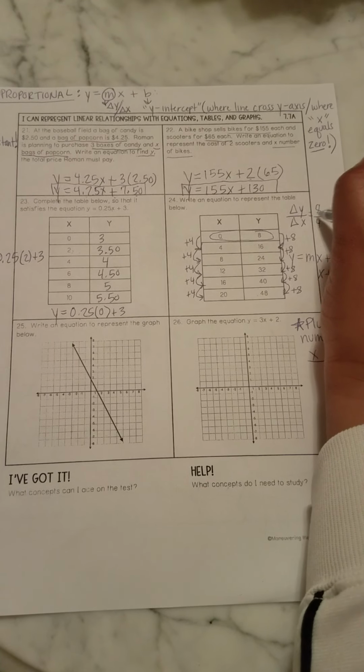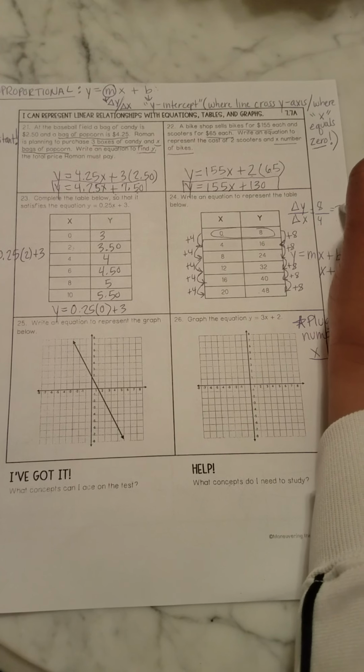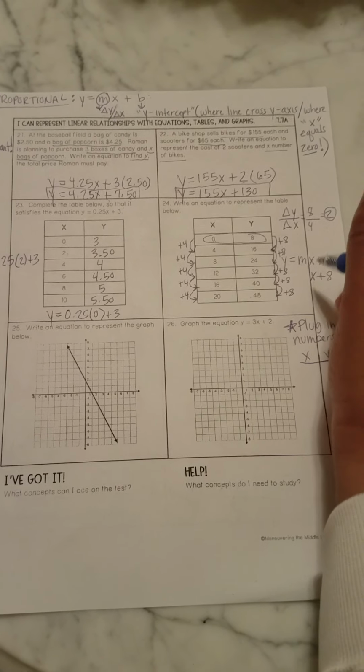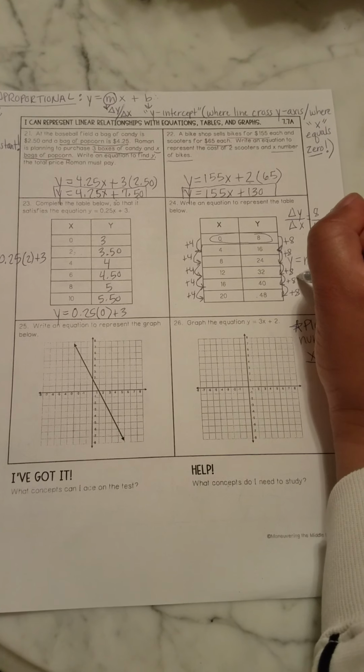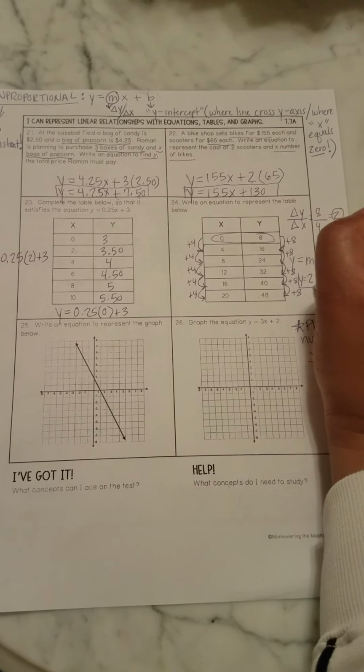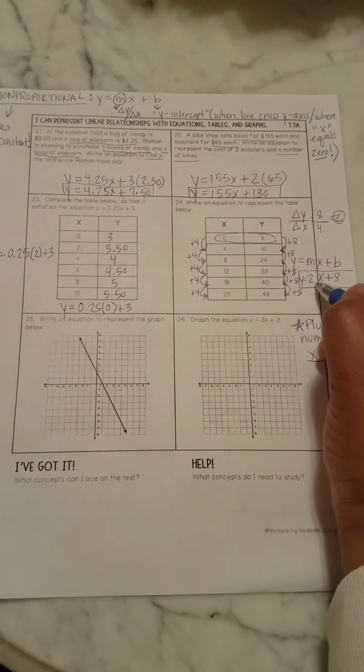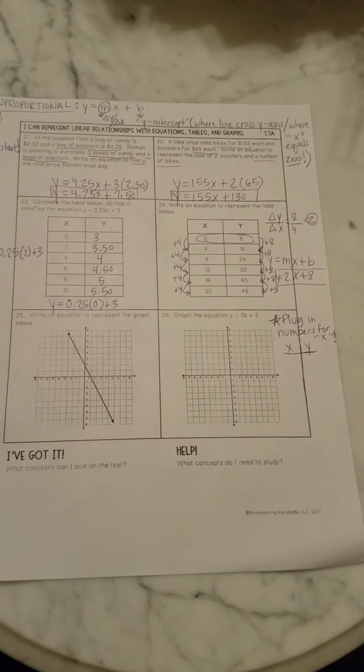And then all you're going to do is divide. So 8 divided by 4 is 2. So my m that I'm going to write for my equation is 2. And so put your y equals, and that'll be your answer. So your answer will be y equals 2x plus 8.